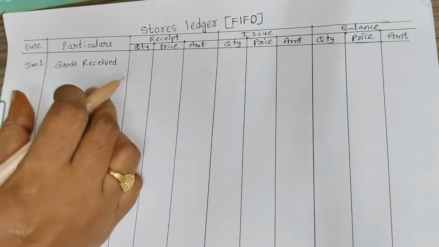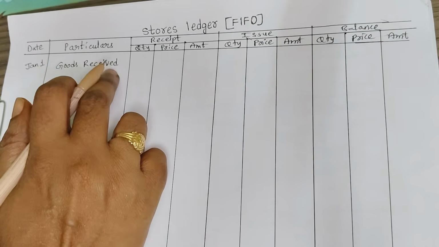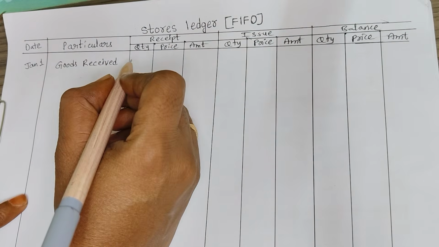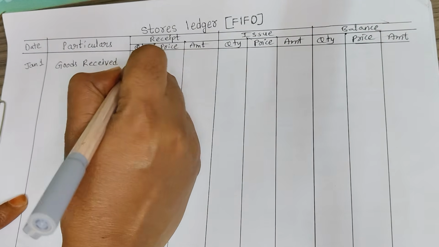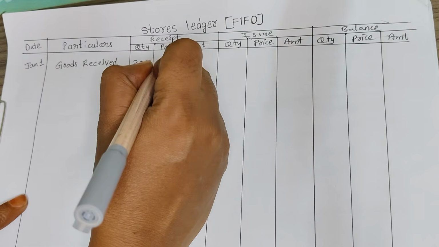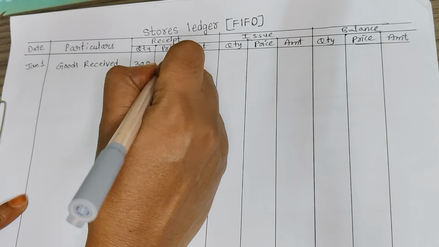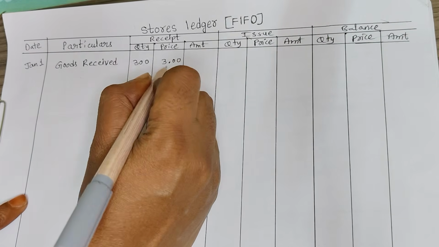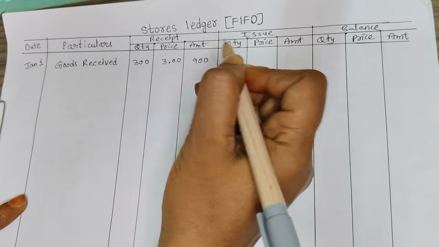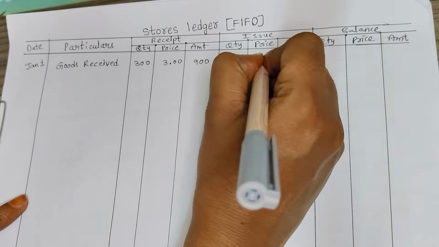Okay, at the time of purchase we need to write under the particulars column "goods received." Then how much quantity did we receive here? 300 units, and unit cost is nothing but price. How much? 3 rupees per unit. Okay, 300 into 3 rupees, how much? 900. Under the issue column, nil.